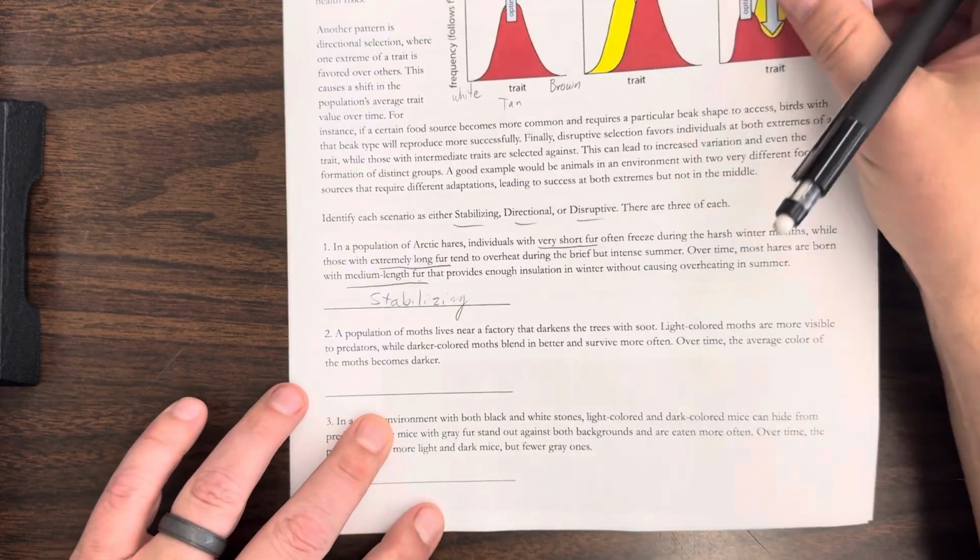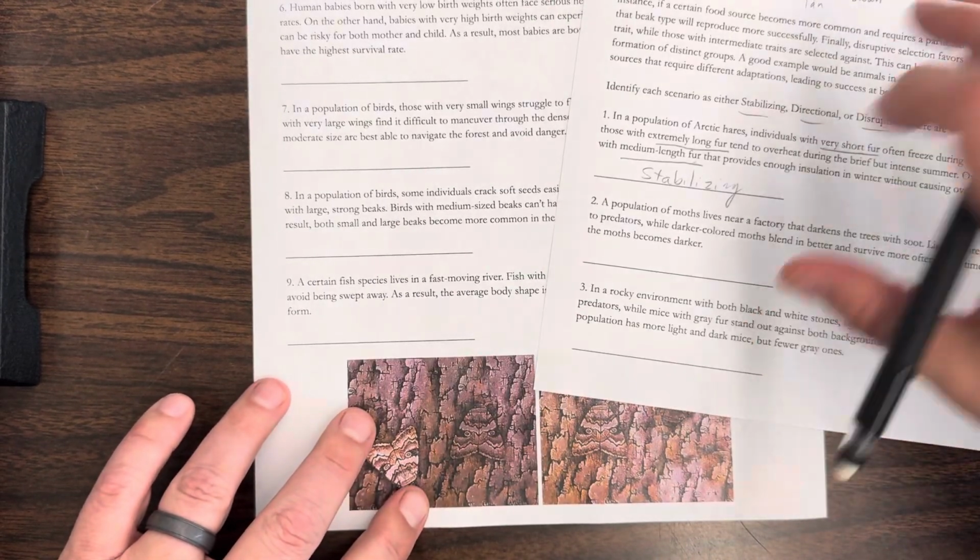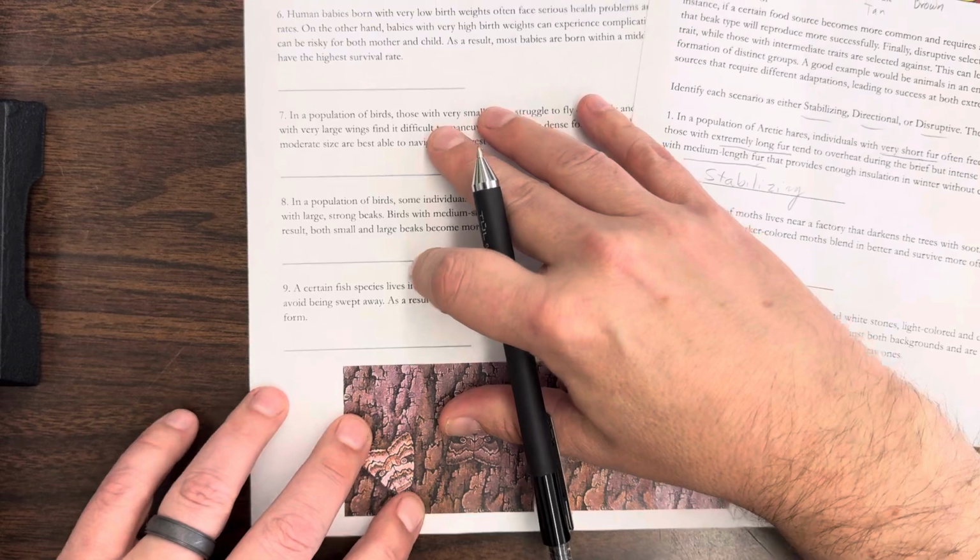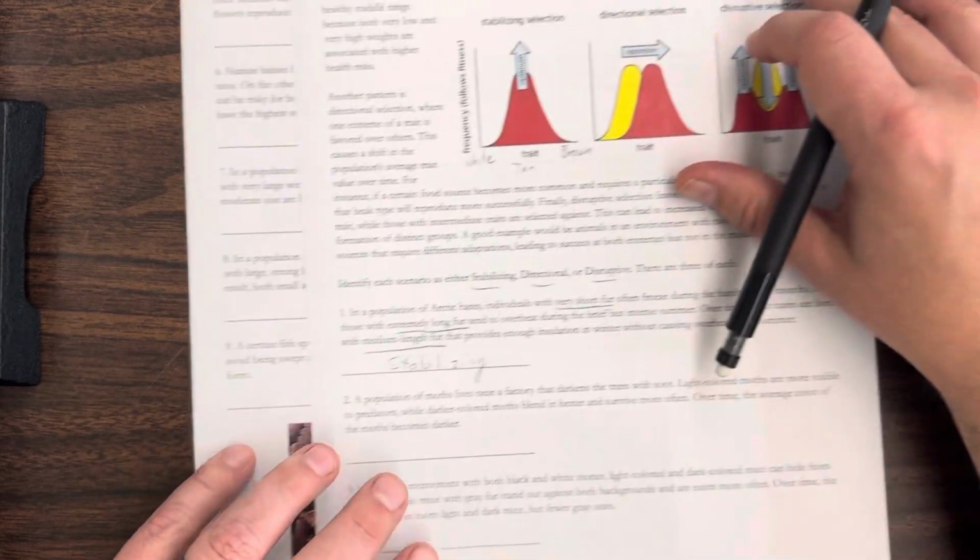And you're going to do that for the rest of these examples, both on this page and on this page. And if you need any help, just let me know.